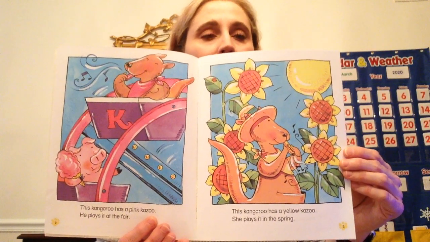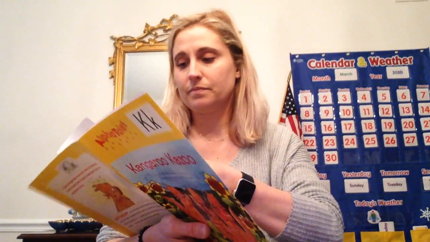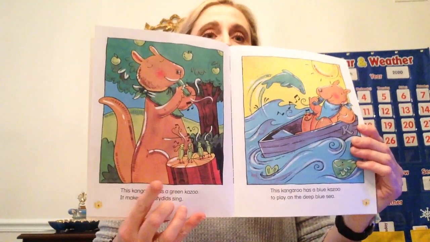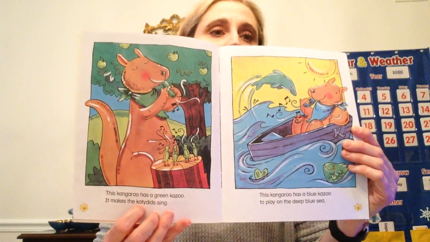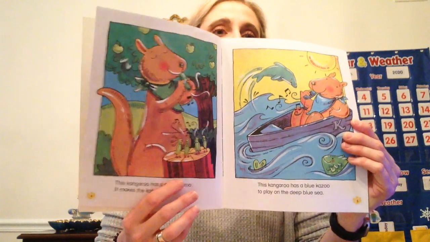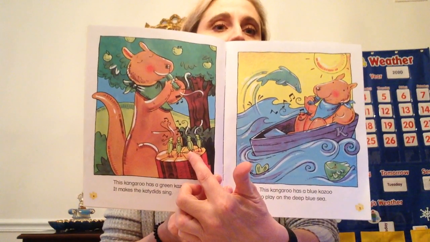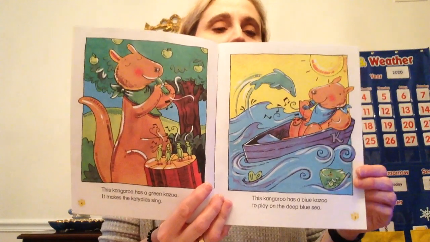She plays it in the spring. This kangaroo has a green kazoo. It makes the katydids sing. And these right here are katydids. It's a type of bug that looks a lot like a grasshopper.